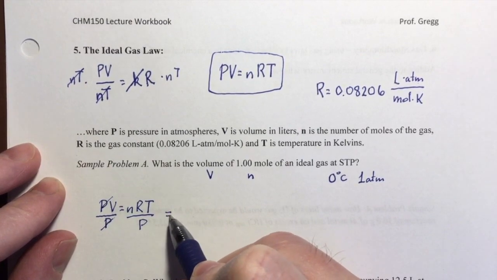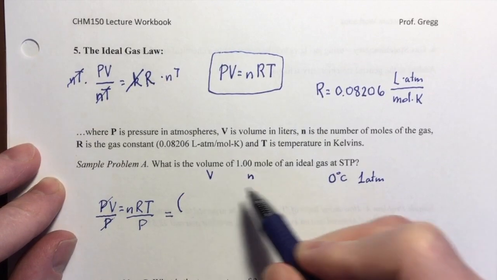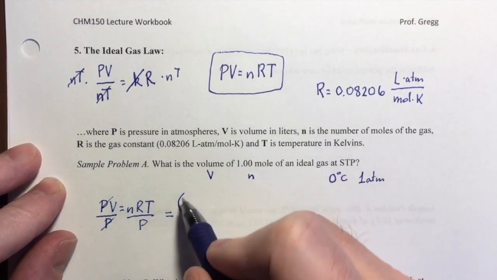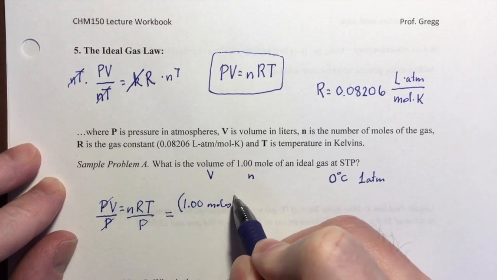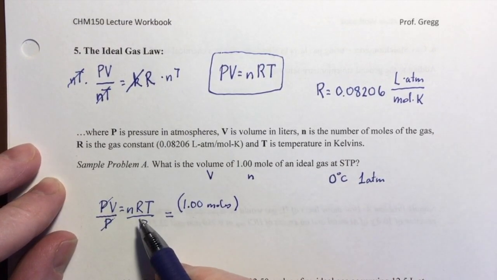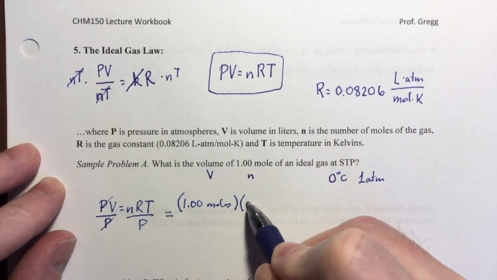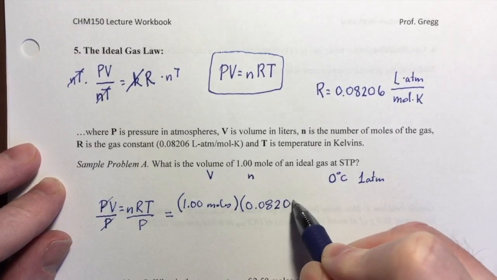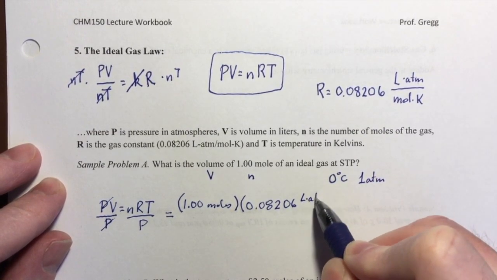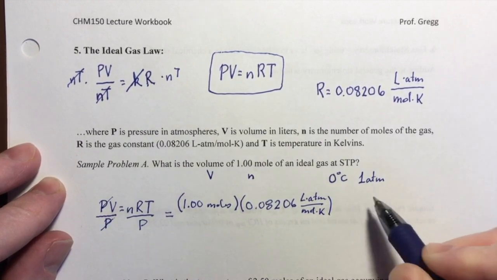So I'm just going to start plugging in values. nRT over P. So what is my n value? It's 1.00 moles of the gas. R, well, I'm going to use my gas constant R, 0.08206 liter atmospheres over moles kelvins.